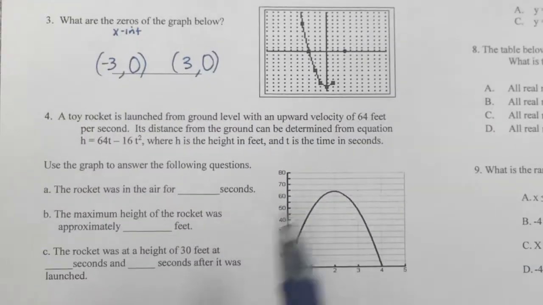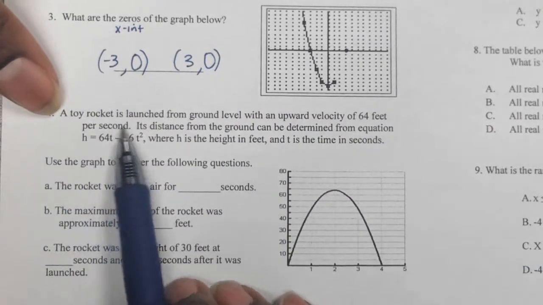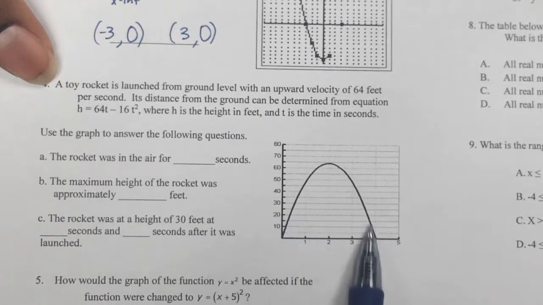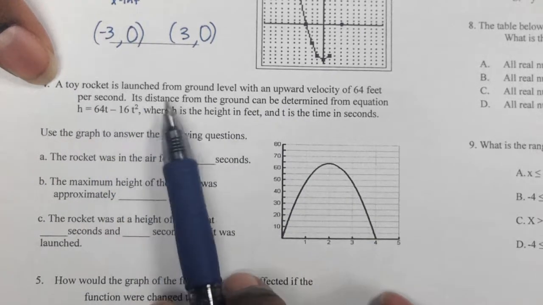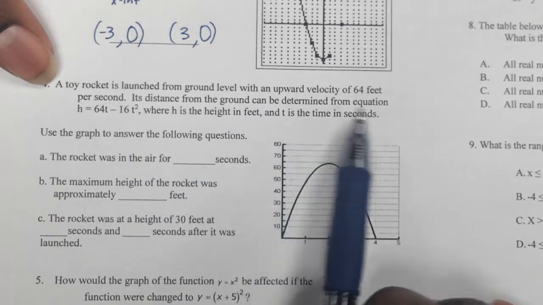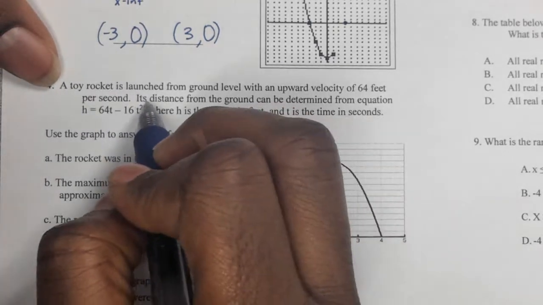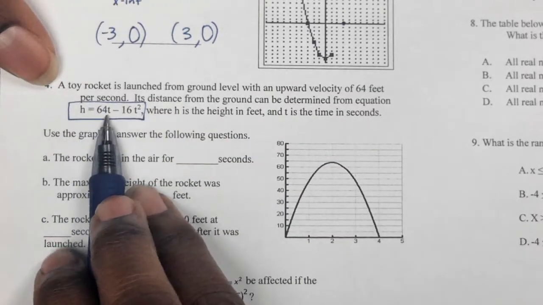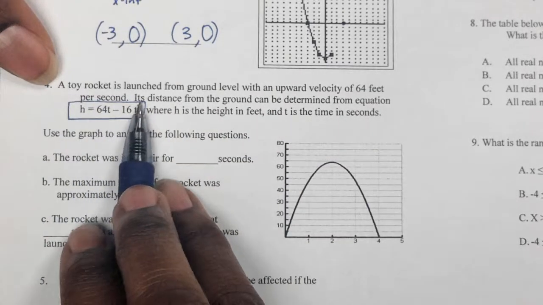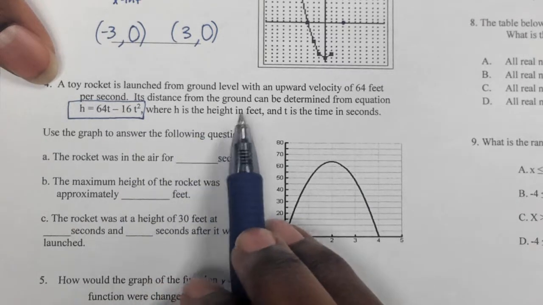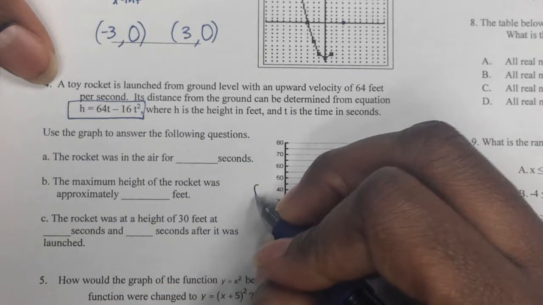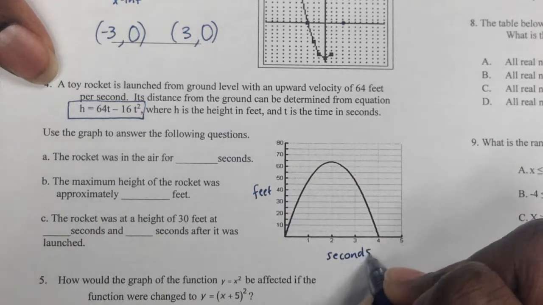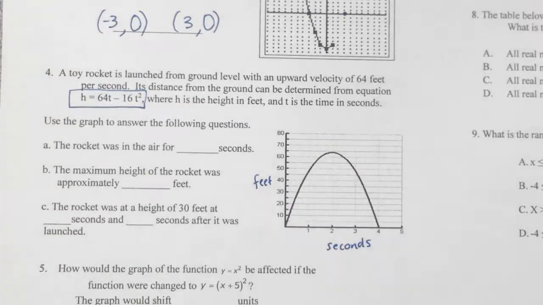Number 4, we talked about a lot of applications yesterday. A toy rocket is launched from ground level with an upward velocity of 64 feet per second. Its distance from the ground can be determined from the equation. Be happy, they give you an equation. That's your y equals 64x minus 16x squared. H, they're telling you, is the height in feet, and t is the time in seconds. So they ask you a whole bunch of questions about it.